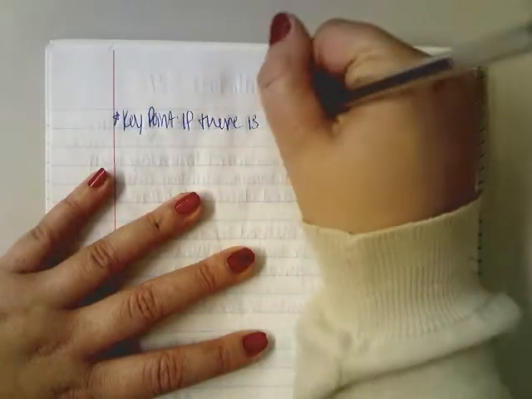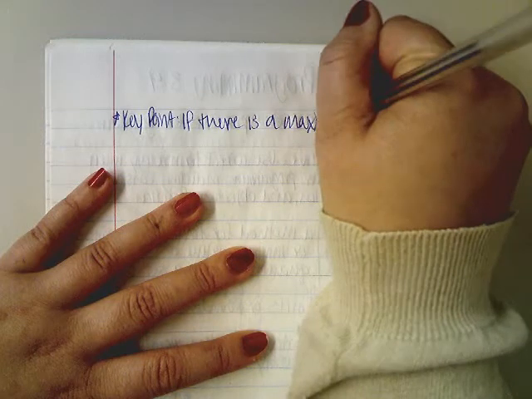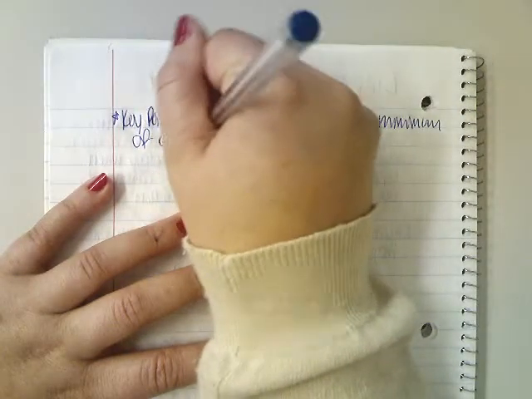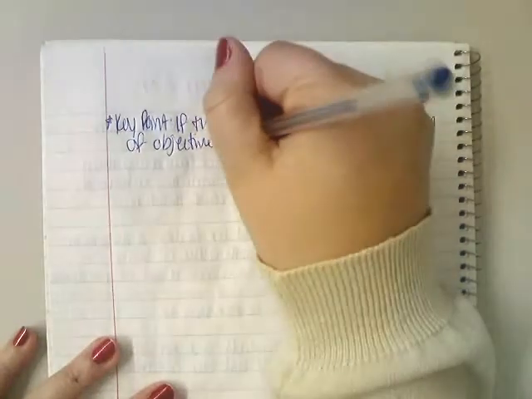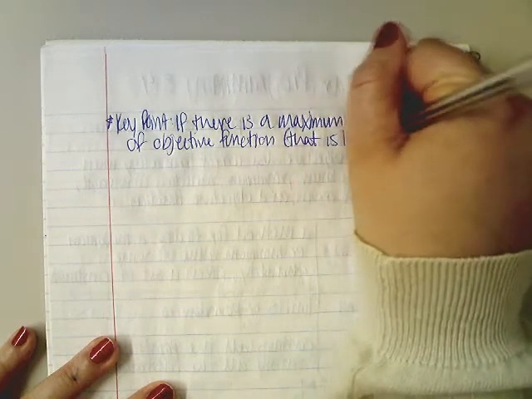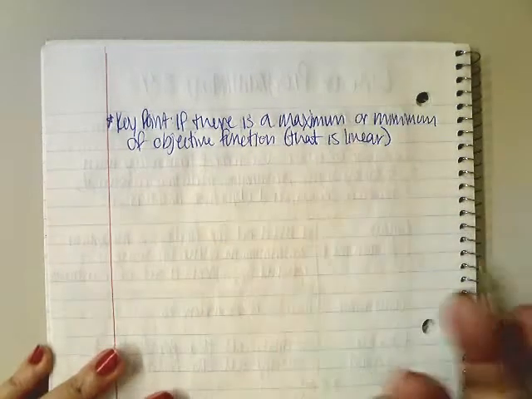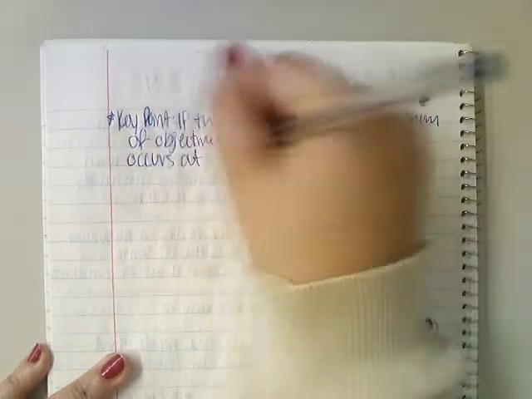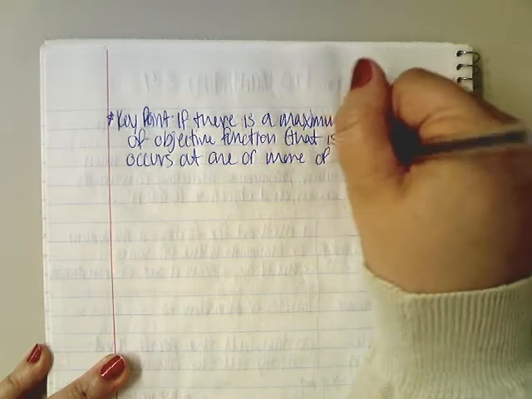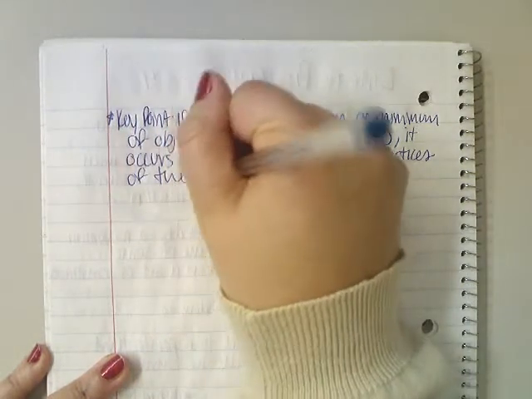If there is a maximum or minimum of an objective function, so the definition we just went over, granted that it is linear, so this is objective functions that are linear specifically, it occurs at one or more of the vertices of the feasible region.